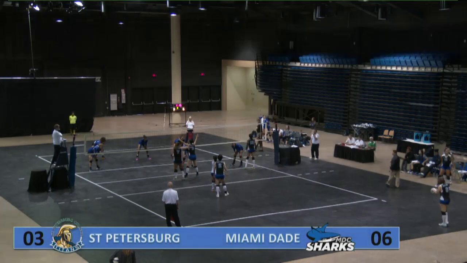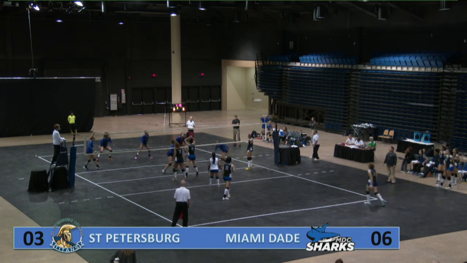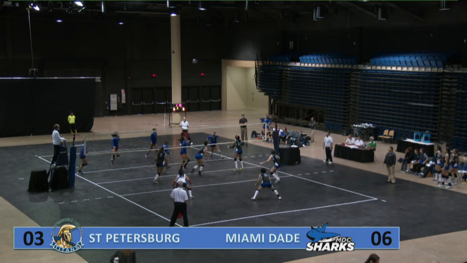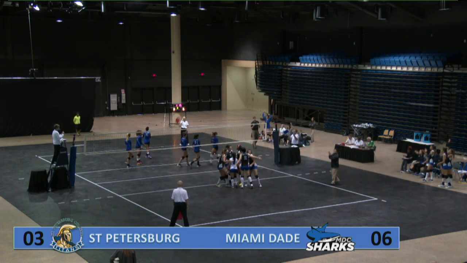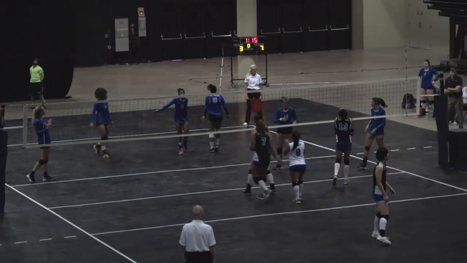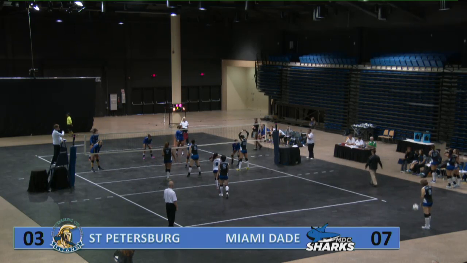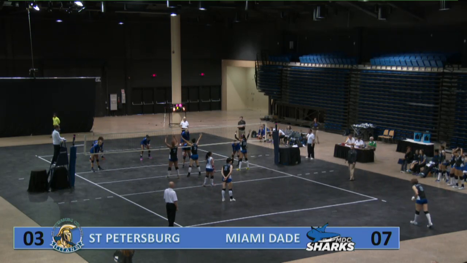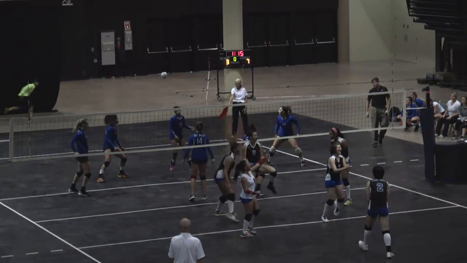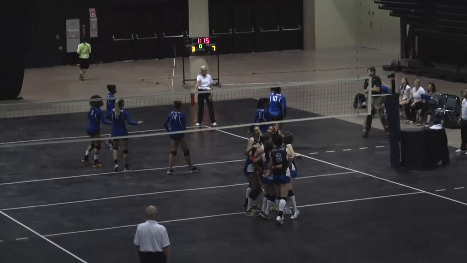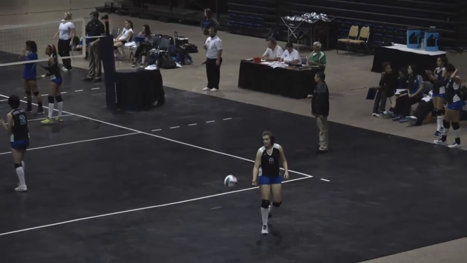We got number 6, Lady Vargas from Colombia with the service. Dug out by Vieira. Spike by Vieira, but that goes way out of bounds. Point for the Miami-Dade Lady Sharks. Miami-Dade has stormed out to a 7-3 advantage here in this fourth set. Vargas with the serve. And a big hit by number 3, Paula Loro. 8-3 here in this fourth set.